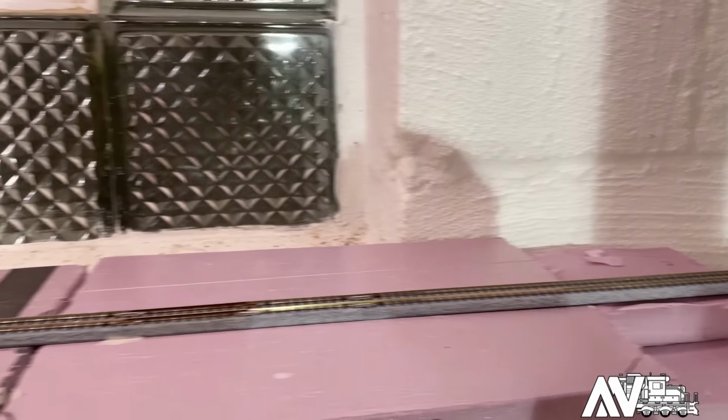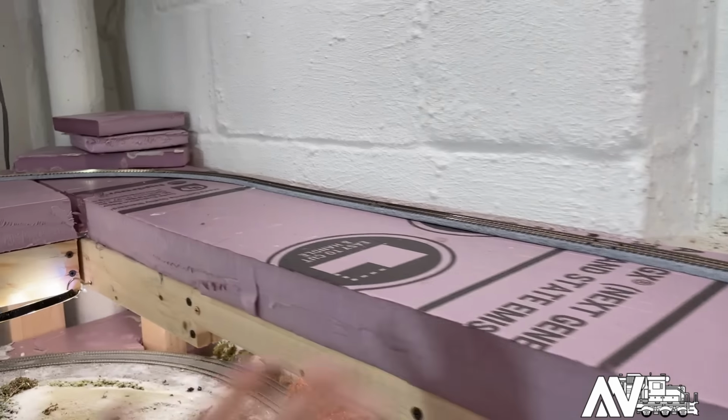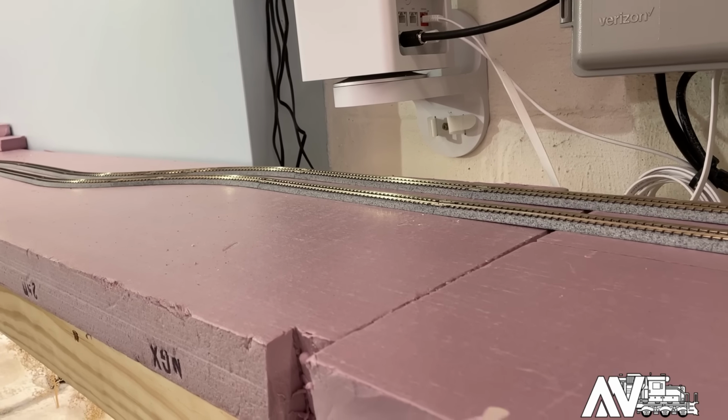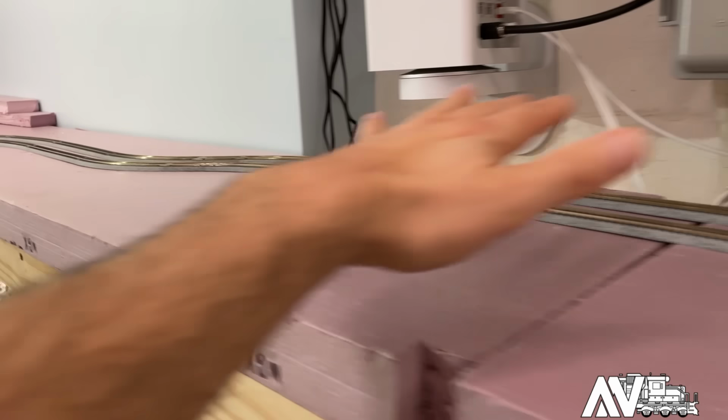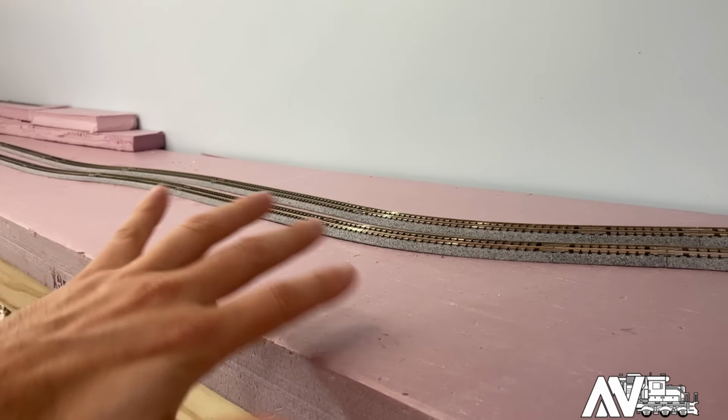Okay, but there's no rhyme or reason to this track. I just kind of let it meander. I knew I needed a passing siding because it's all single track, and that's a really long run not to be able to pass 2 trains. So there will be, from time to time, probably an intermodal train parked here, maybe another coal train, but there's going to be some trains parked here.